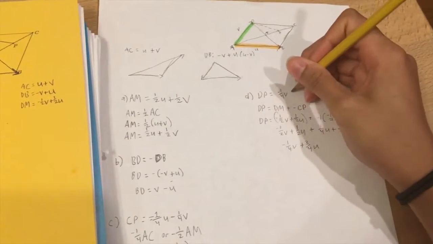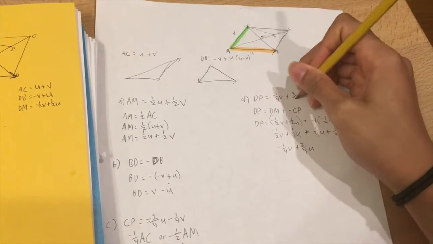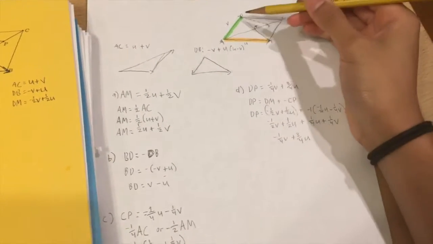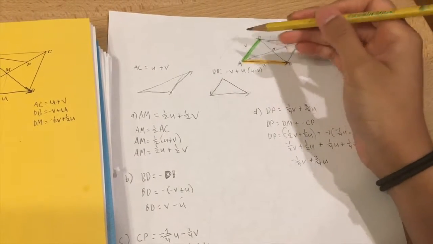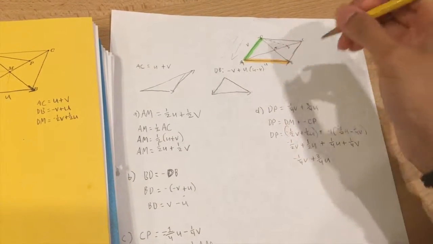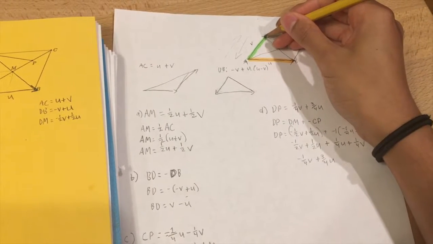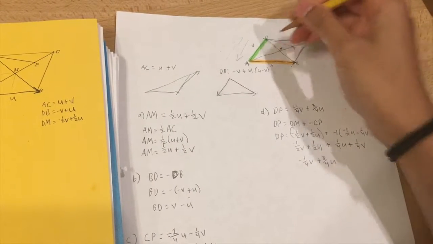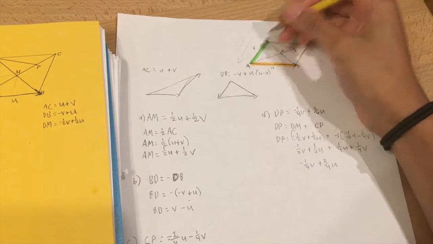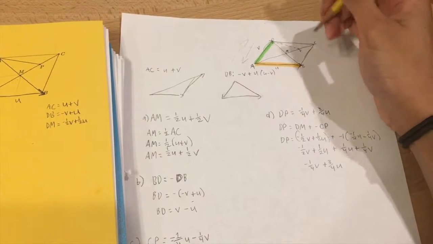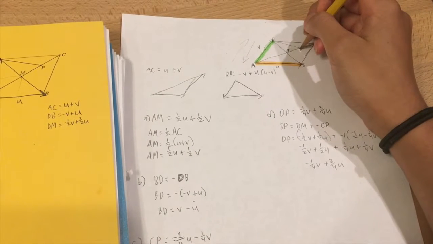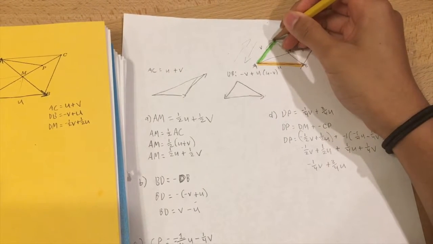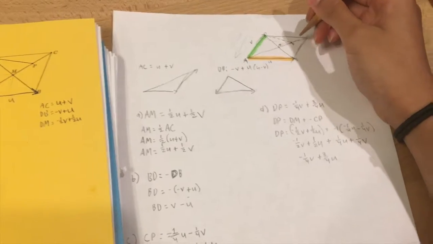And that makes sense because negative V is pointing this way. So if you were to go 1/4 of negative V, you'll reach M, and then if you were to go 3/4 of the magnitude of U, you'll reach P. So yeah.